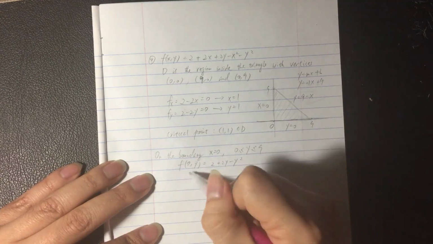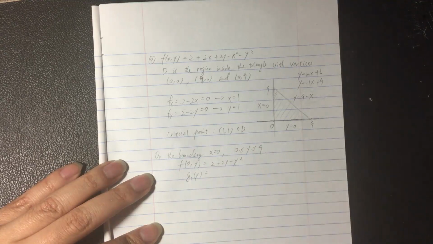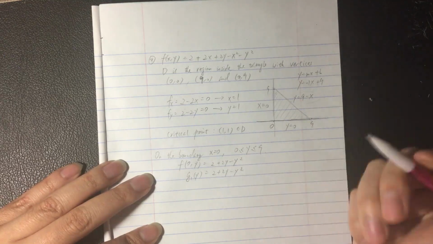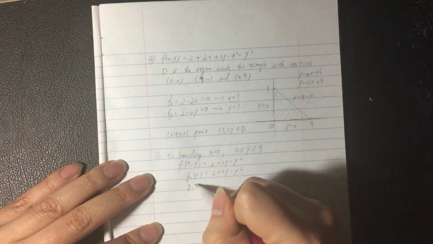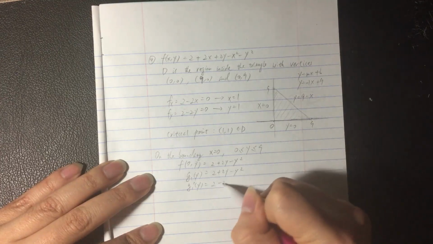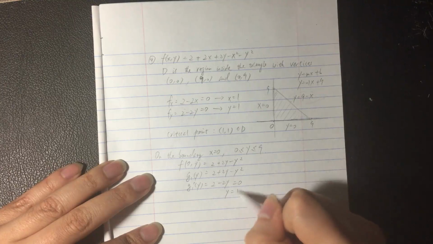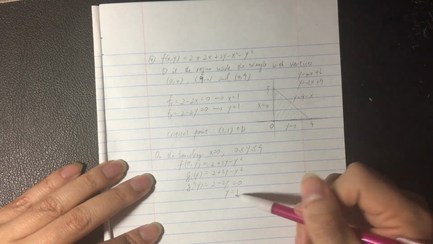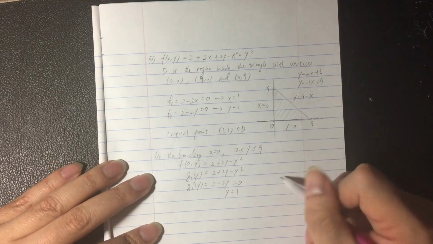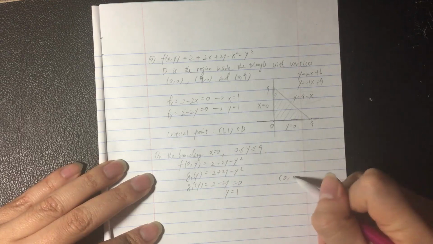This is a single variable function. Let's call this function g1, and the variable is y. If I take the derivative, g1 prime of y is 2 minus 2y. If I set it equal to 0, y equals 1. 1 is between 0 and 9, so this value is valid. So the critical point is (0, 1).